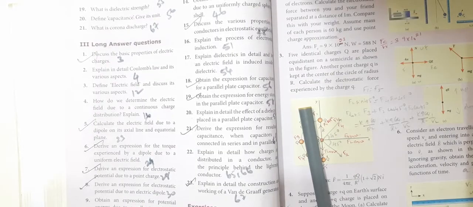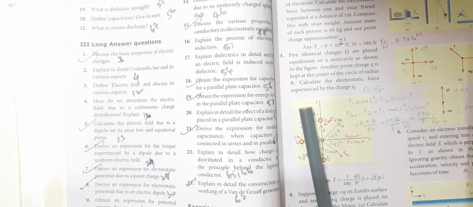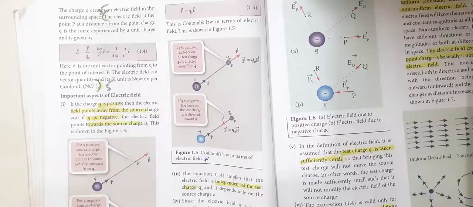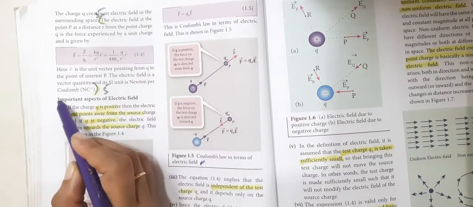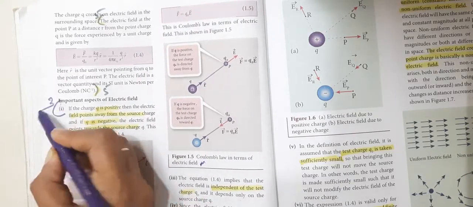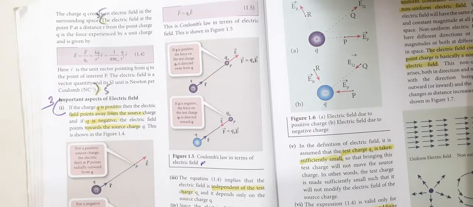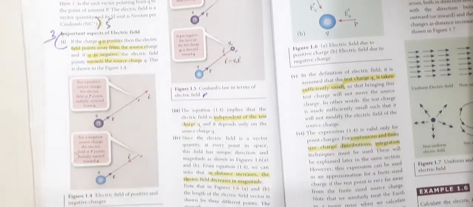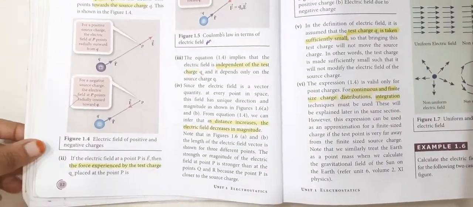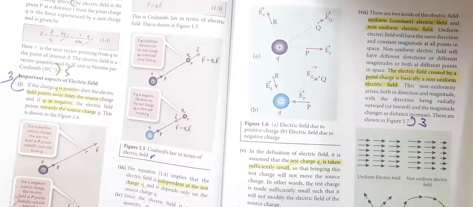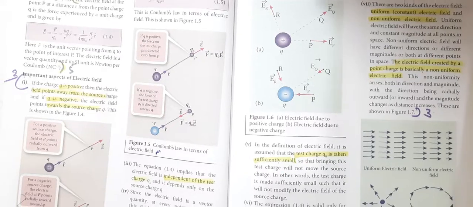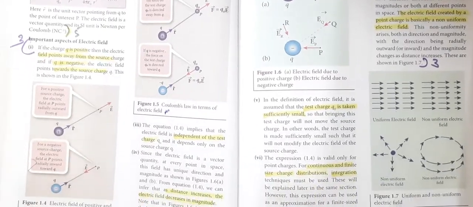The next question is: define electric field and discuss its various aspects. That is in page number 12. So page number 12, define electric field, the important aspects. Long answer 3. So here the diagrams and all are not necessary, just the points alone you can write, short and write. So till this, long answer 3. Okay, you can specify the important notes alone.